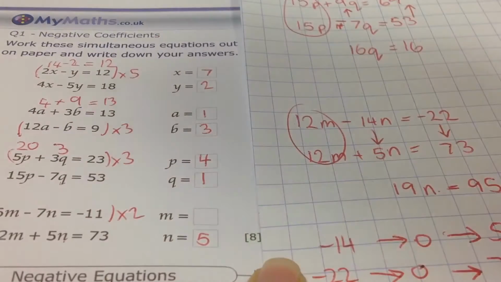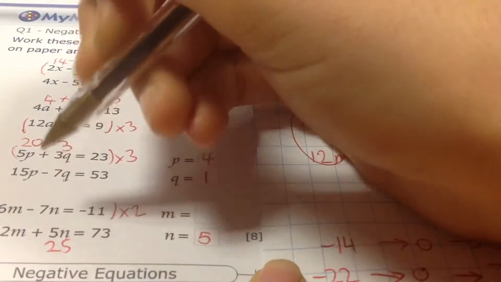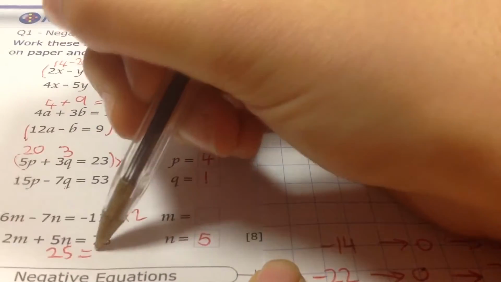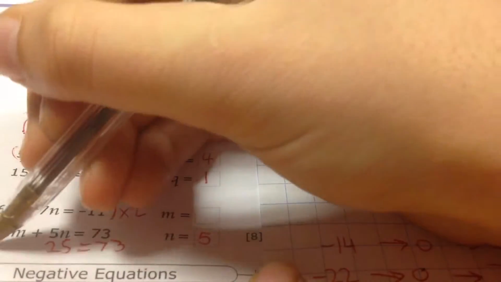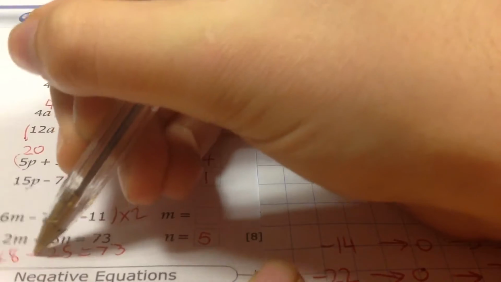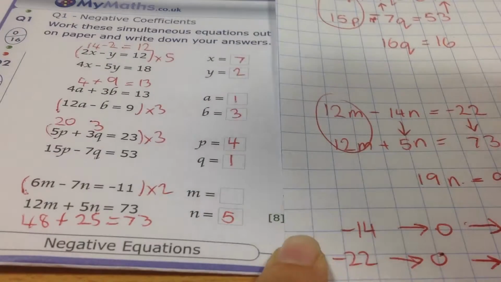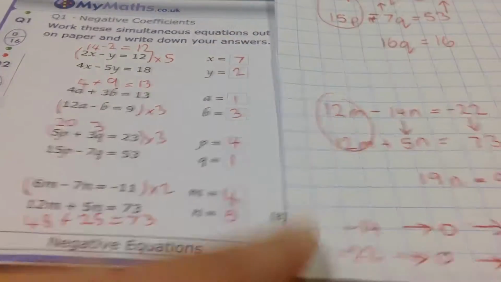N is therefore 5. If n is 5, then this is 25. What do I have to add to 25 to make 73? I have to add 48. So m is 4.